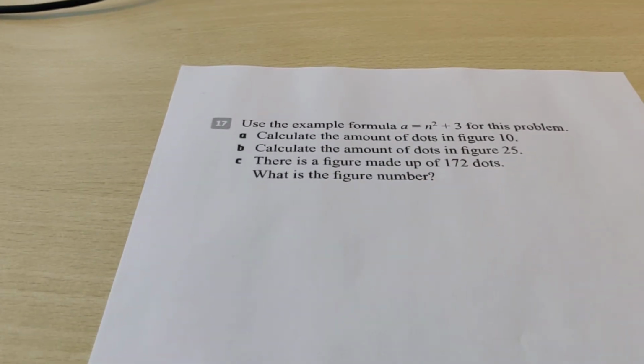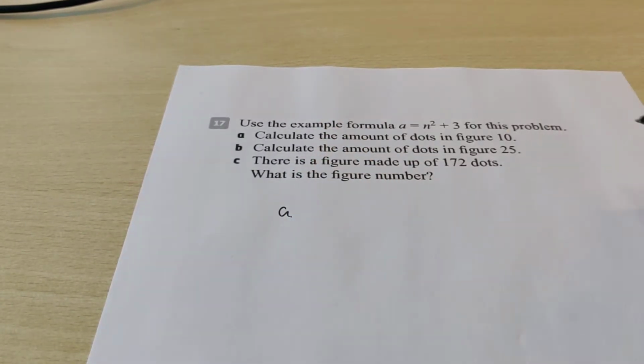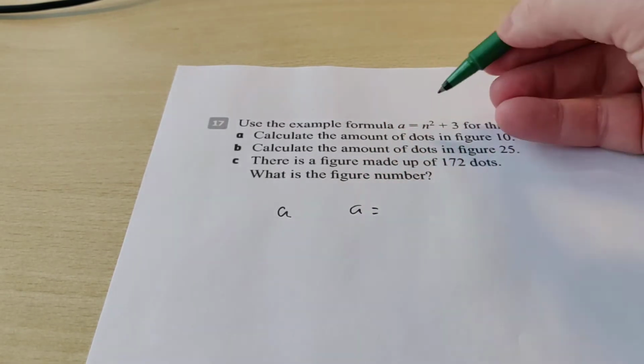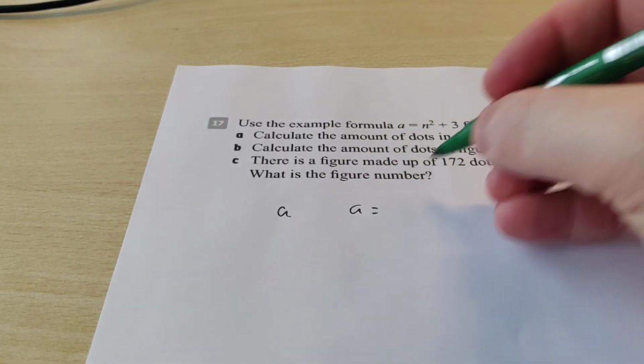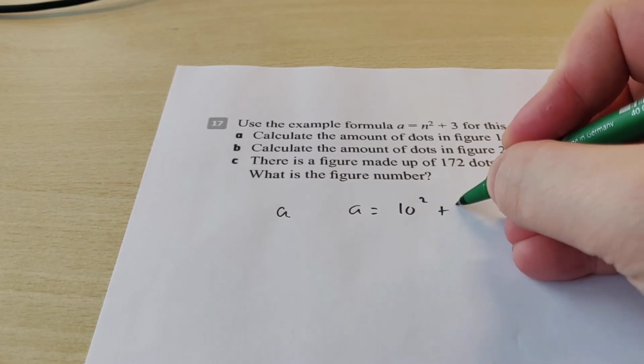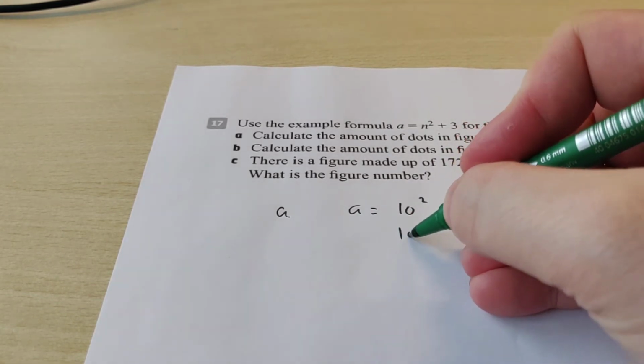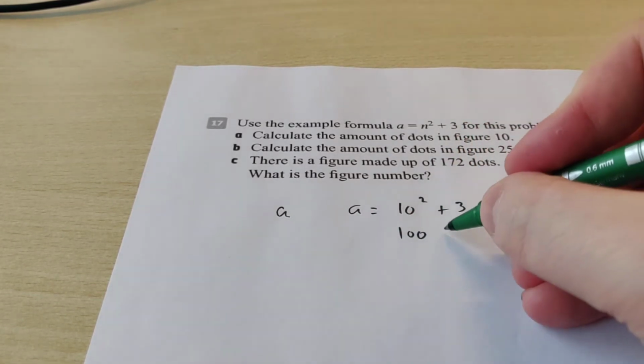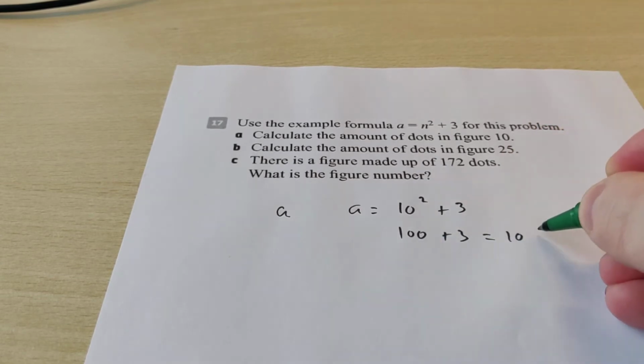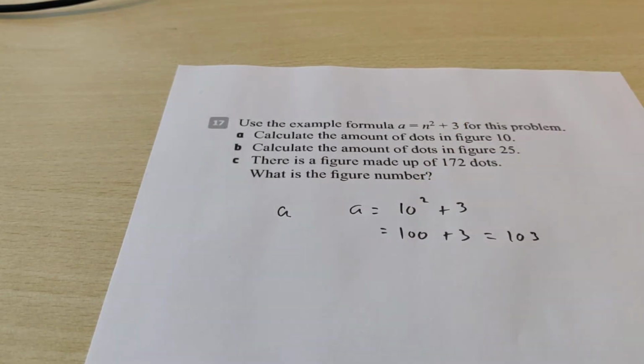So if I want to write down the answer for 17a, I do a equals, you always have to write down what you calculate, and then we have to do 10 squared plus 3. Well, 10 squared is 100, because 10 times 10 is 100. And 100 plus 3 is 103. So our answer here is 103.